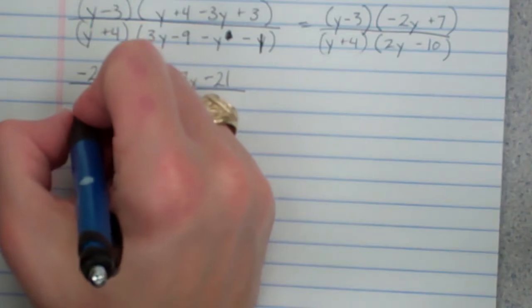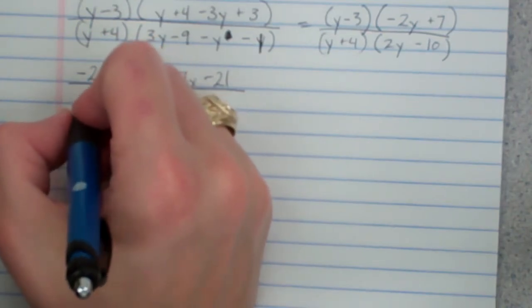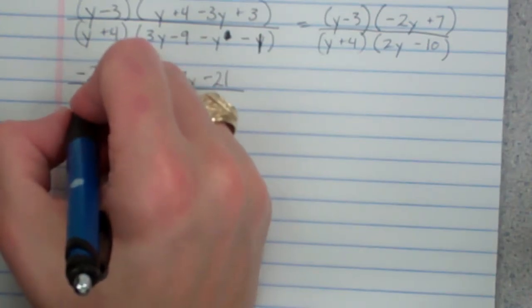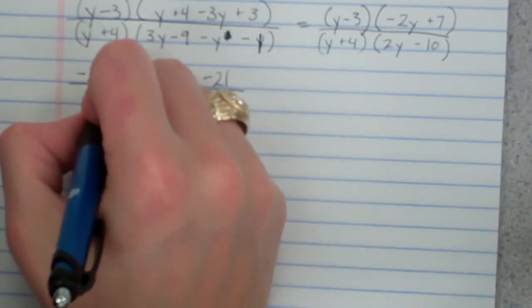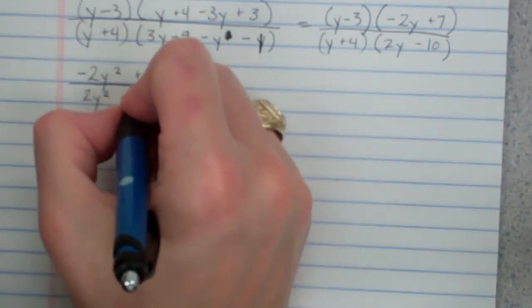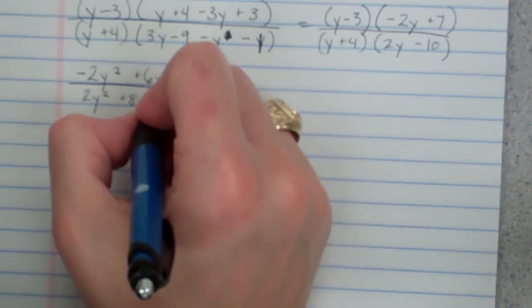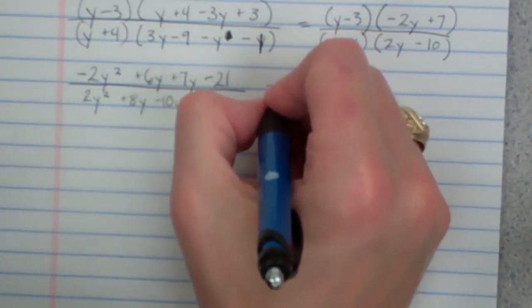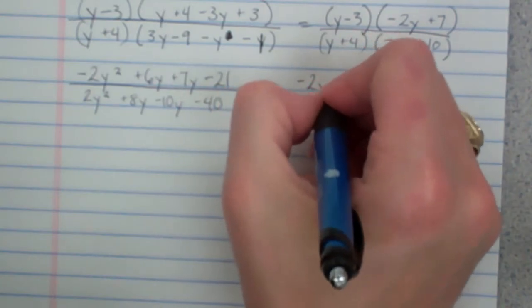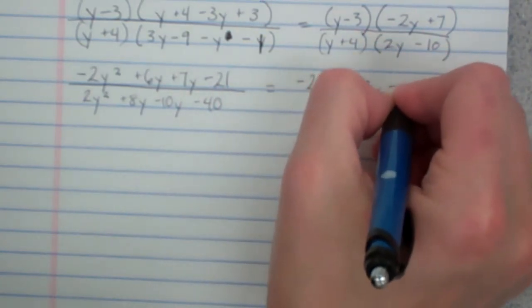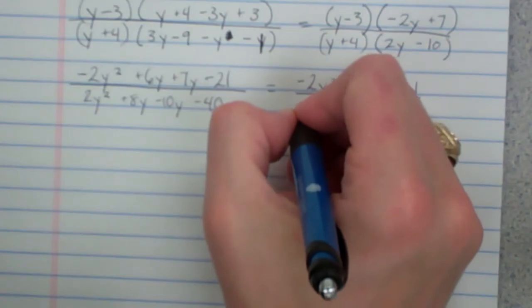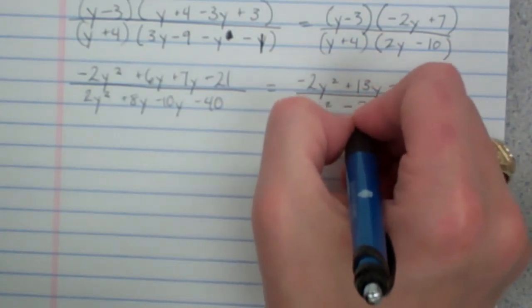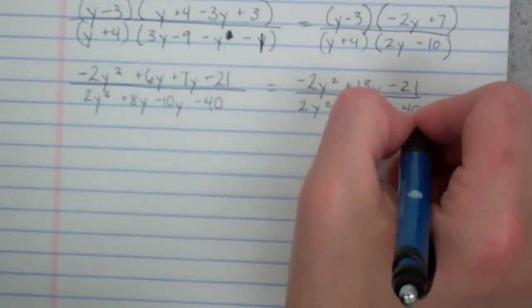divided by 2y squared plus 8y minus 10y minus 40 equals negative 2y squared plus 13y minus 21 divided by 2y squared minus 2y minus 40.